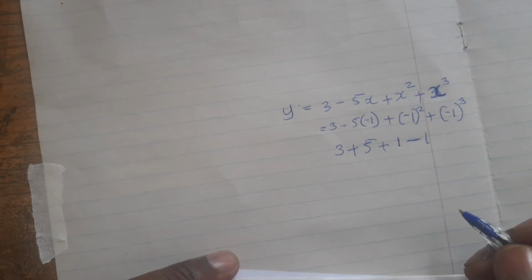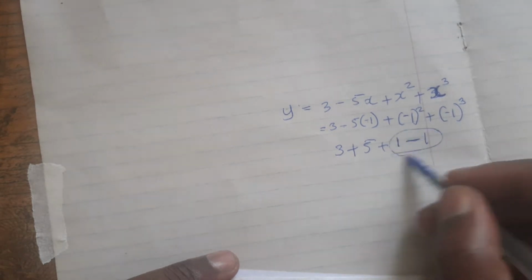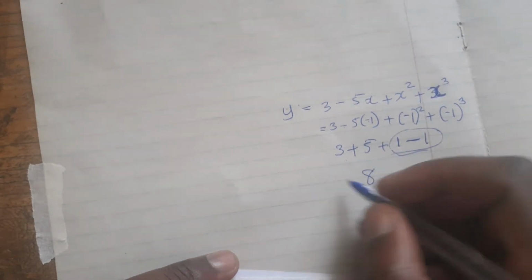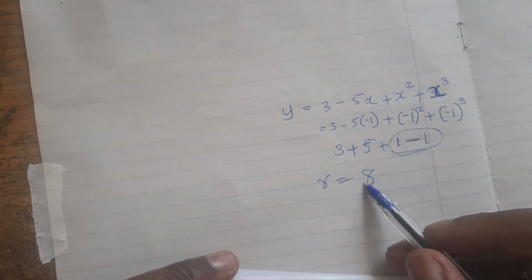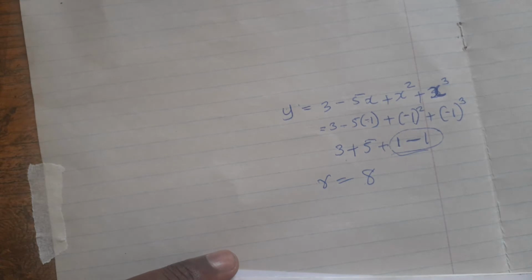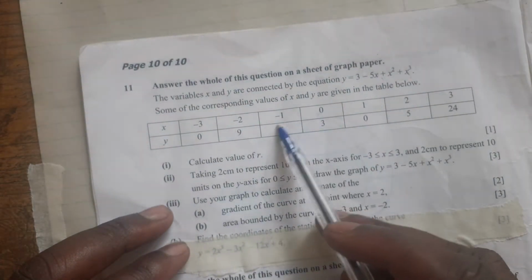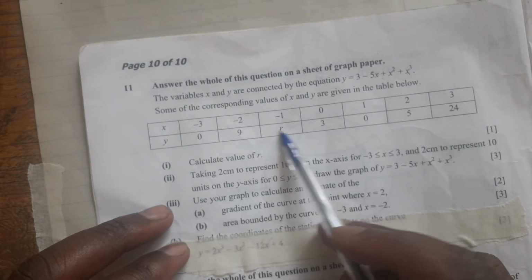Are we together? So this gives us a 0, and r is equals to 8. So we know now that here where we have r, our value of r is equals to 8.